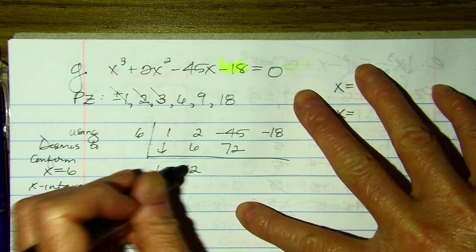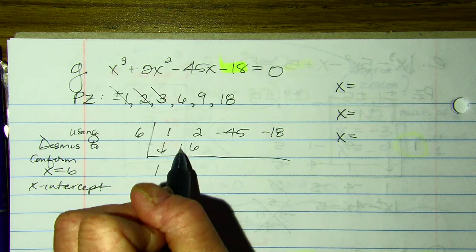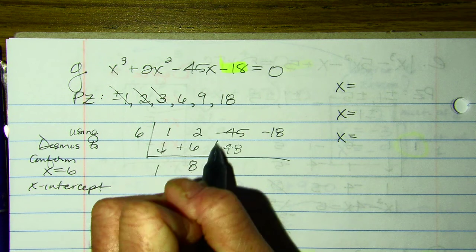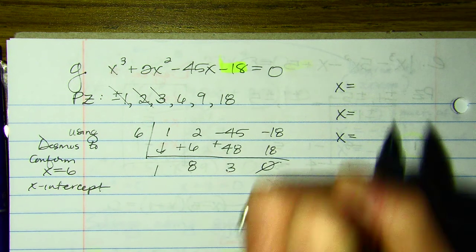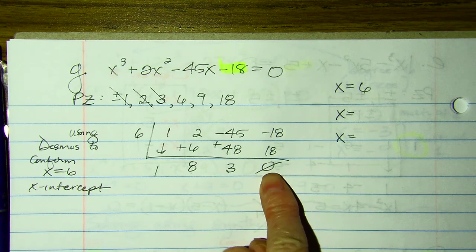Oh, I'm sorry. I'm like, something's wrong. I multiplied. 2 plus 6 is 8. 8 times 6 is 48. Negative 45 plus 48 is 3. 3 times 6 is 18. Negative 18 plus 18 is 0. So 6 is a solution because I got a remainder of 0.